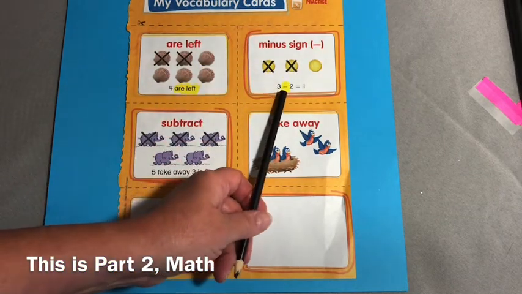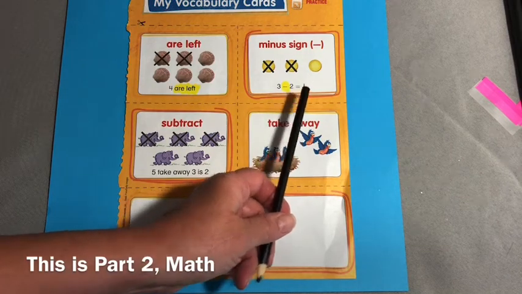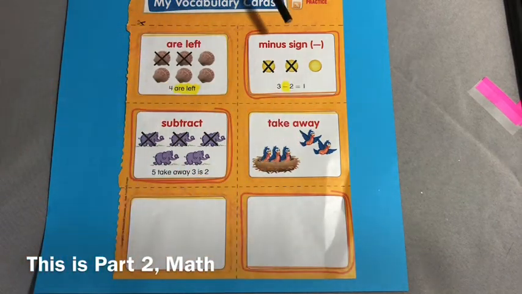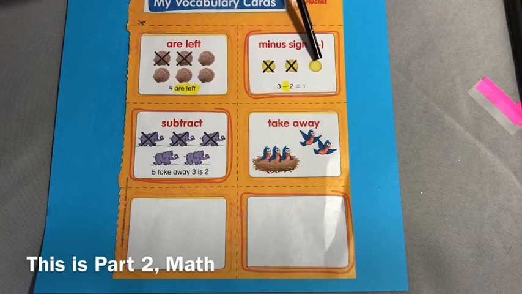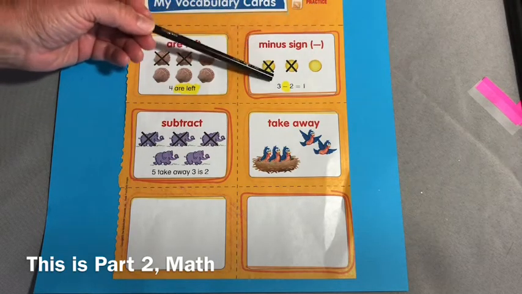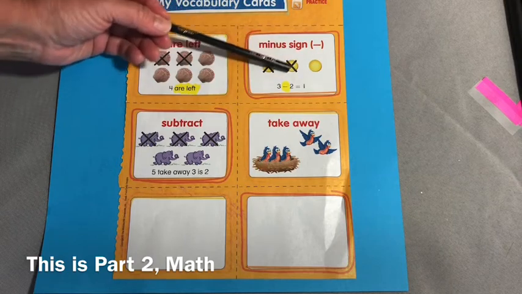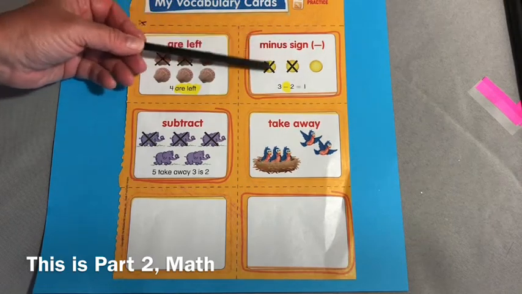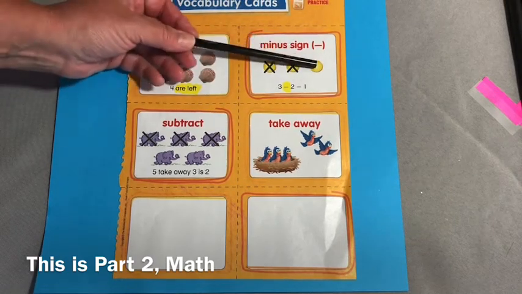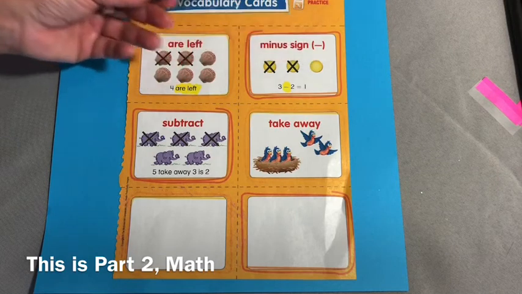3 minus 2 equals 1. And the way that we're showing that today on some of these equations is we have a group of 3. We're going to subtract 2. That's the minus, so we put x's on those. And then we have 1 left with no x on it.